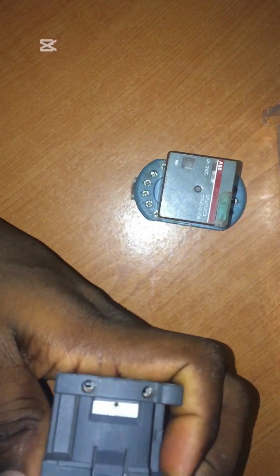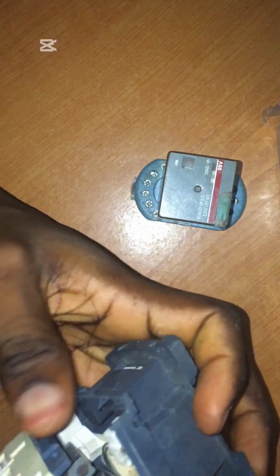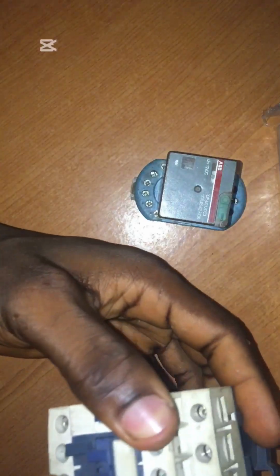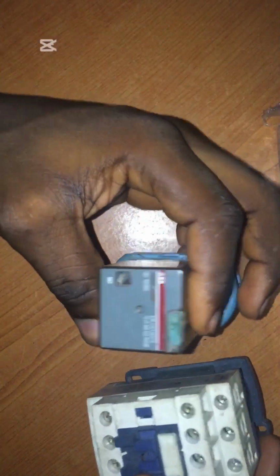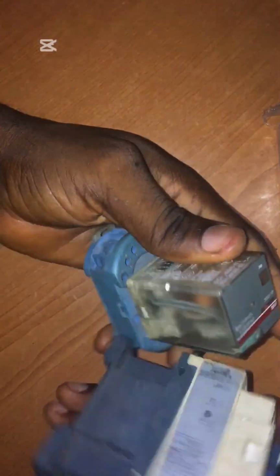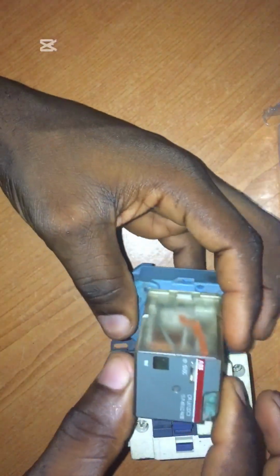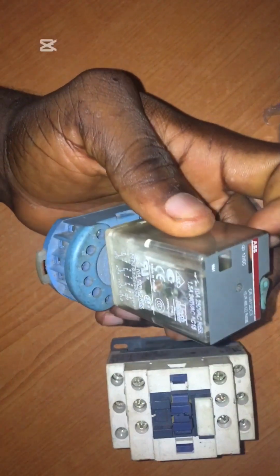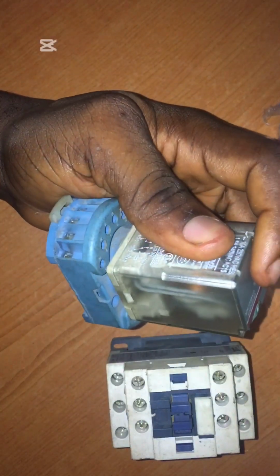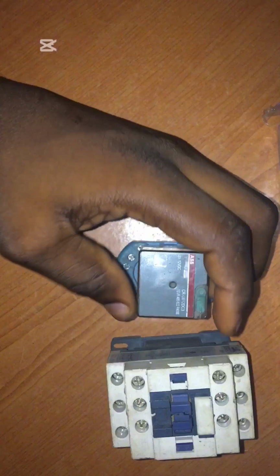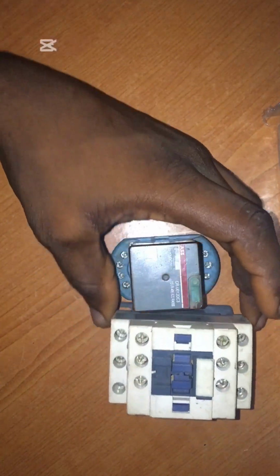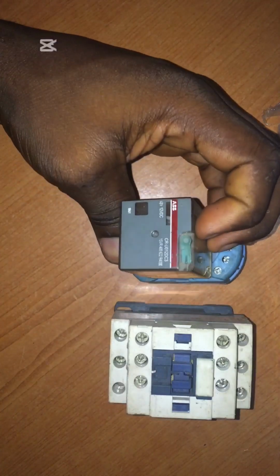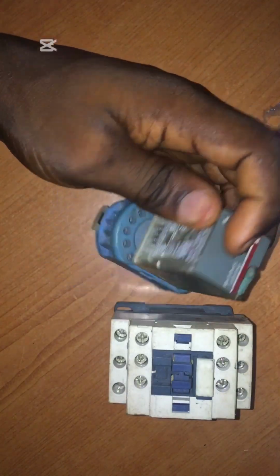So a relay has this function and a contactor has this function. So people will be asking, what is the difference between a relay and a contactor? Well, I have about 5 differences here. Number one is that a relay typically is small in size, while contactors are big. You understand? That is the first difference.